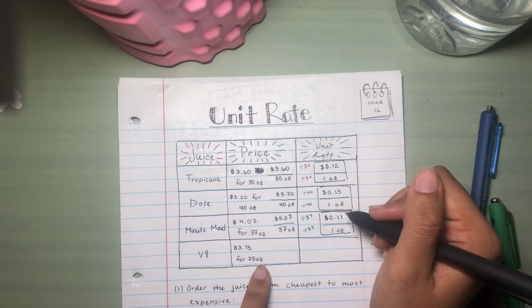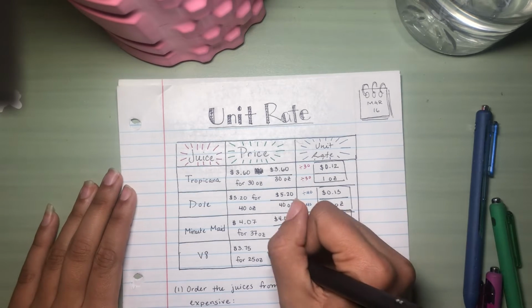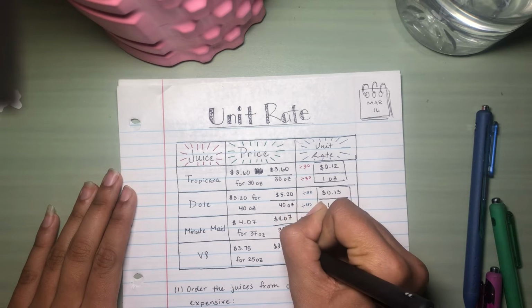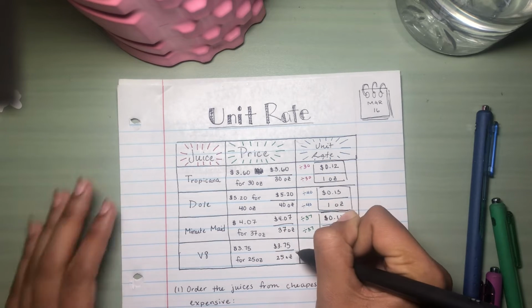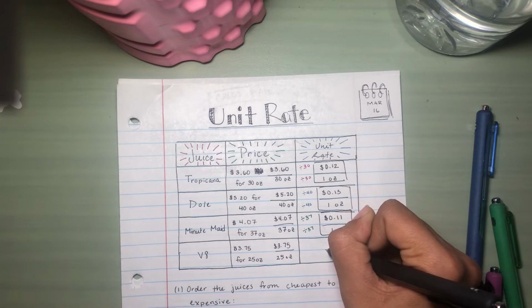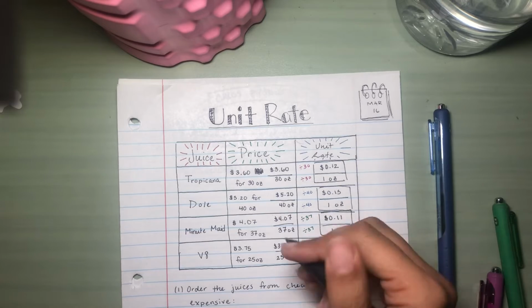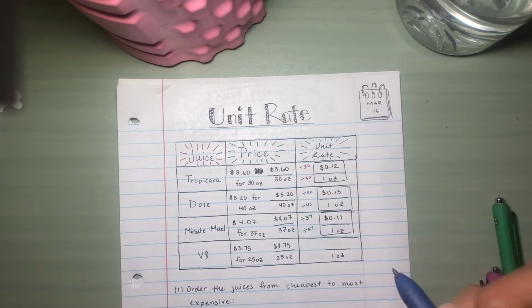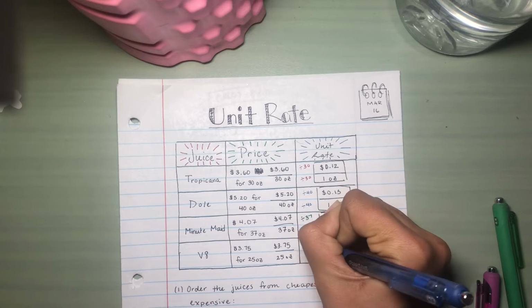All right, and then the last one is $3.75 over 25 ounces, and then same first step. Trying to get 1 ounce in the denominator, you're dividing the top and bottom by 25.